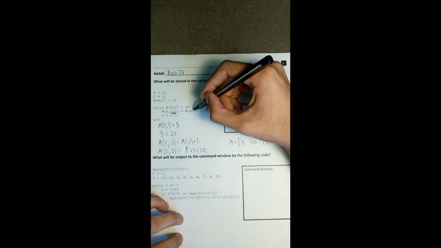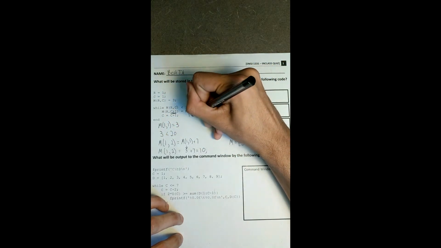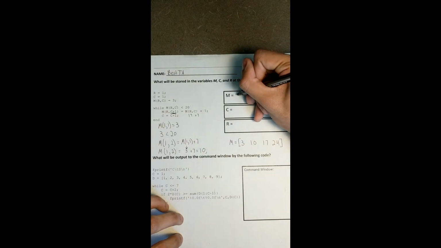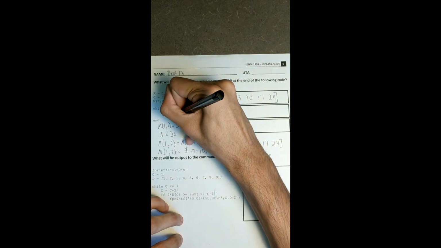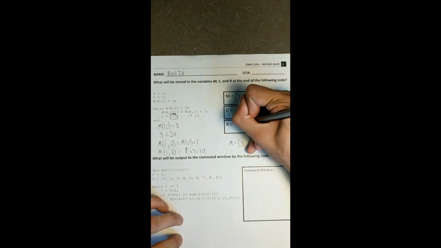Notice that we're going by column because we're increasing the column value. We're increasing C here. So in other words, we're going to stop when our code is 17 plus 7, or 24. So M comes out as 3, 10, 17, and 24. Now we know since the while loop ran 4 times, that C is going to end up as 4. And R never changes, so R is equal to 1.